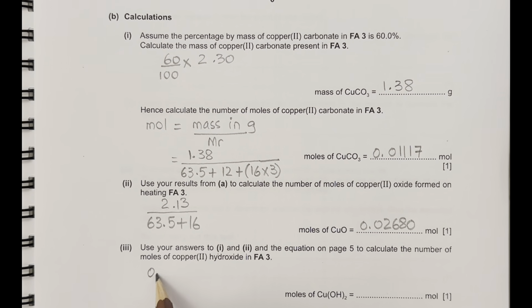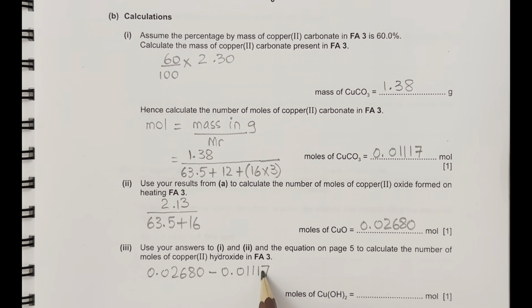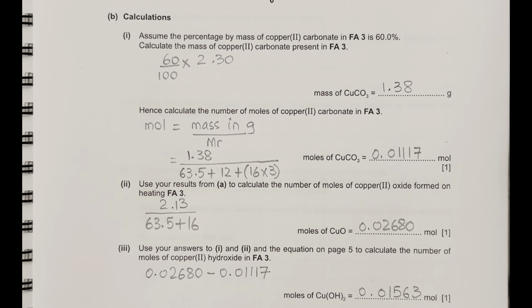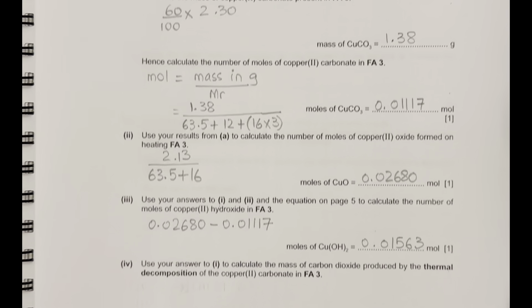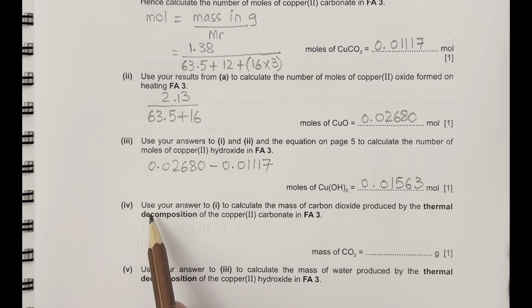Therefore, 0.02680 minus 0.0117. So here the answer will be 0.01563 moles. Moving on to the next part, part 4, it says use your answer to 1.